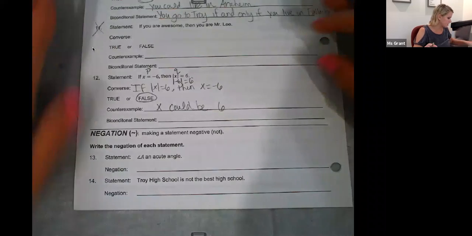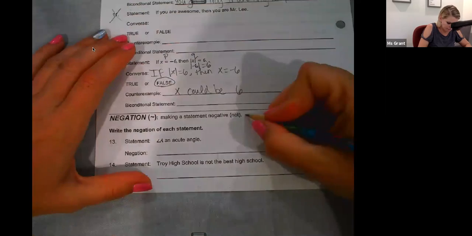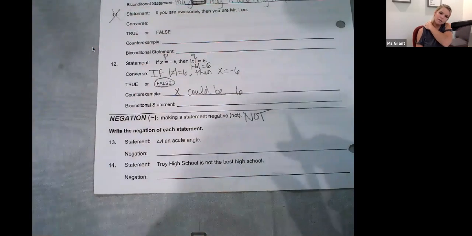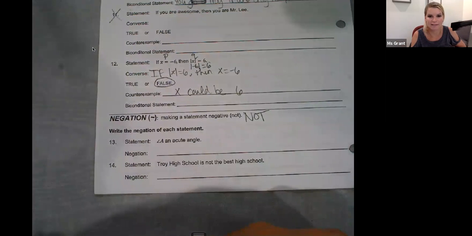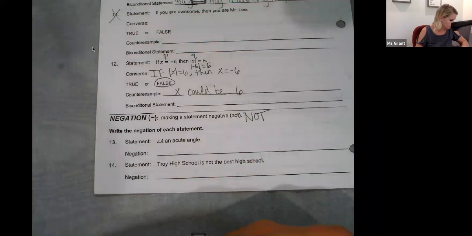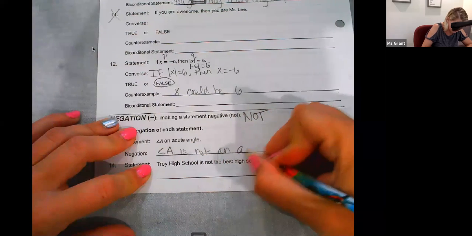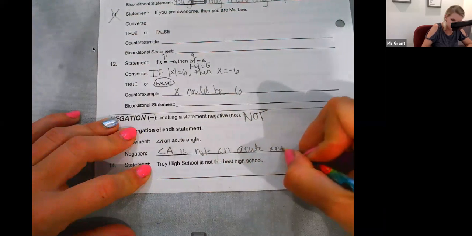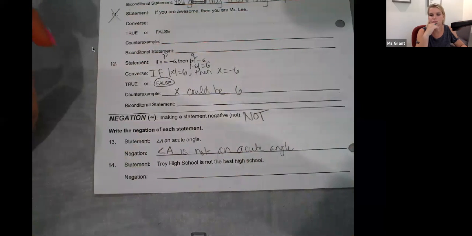Okay, we're moving on to negation. Okay, negation. The not, the negative of it. A negation means making it not. All right? Angle A is an acute angle. Great. You have to write it saying that it's not that. So I'm going to say angle A is not an acute angle. Okay? Angle A is not an acute angle.